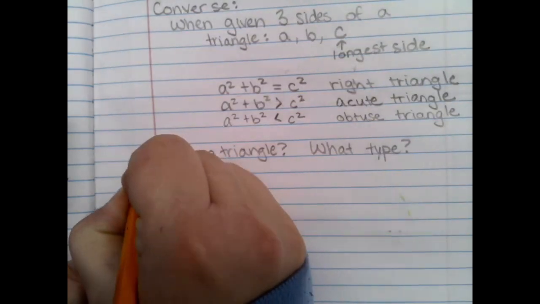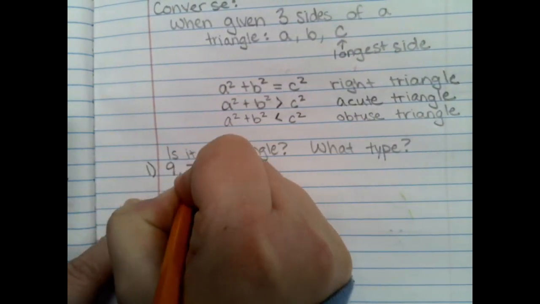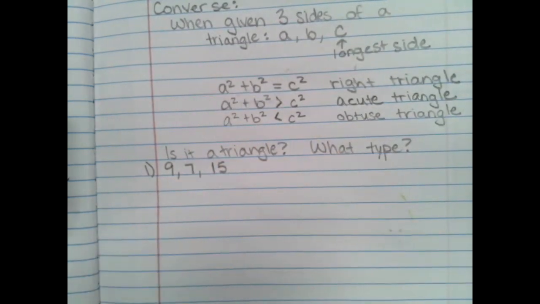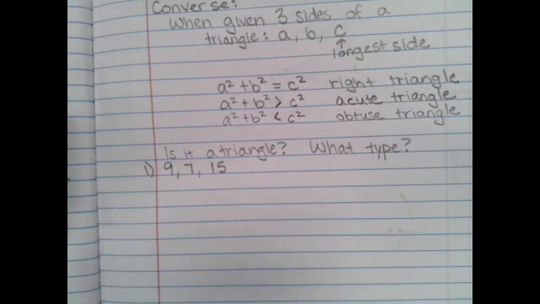Alright, so number 1, we're going to start with our side lengths. We have 9, 7, and 15. This is a really good time to jump back into notes if you're a little zoned out. Skip maybe about a third of your page, not quite all the way halfway down.